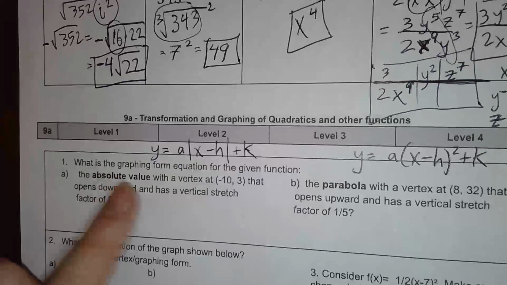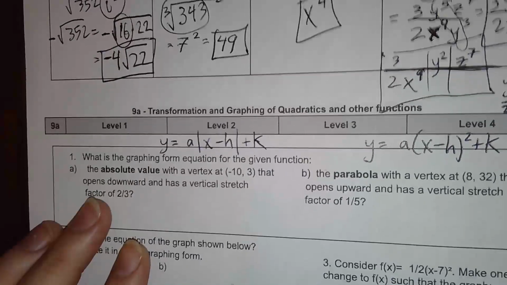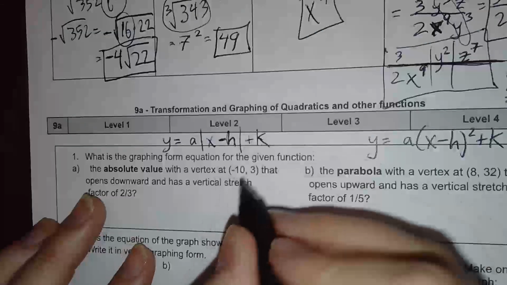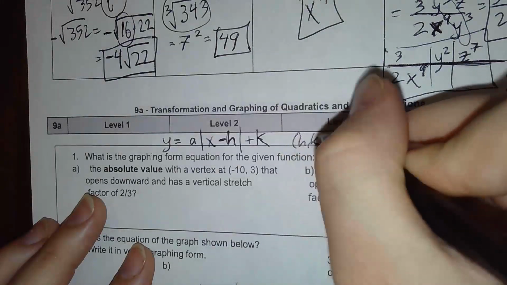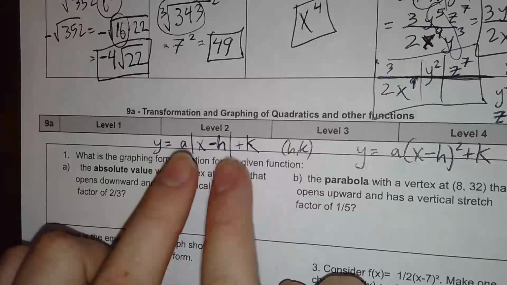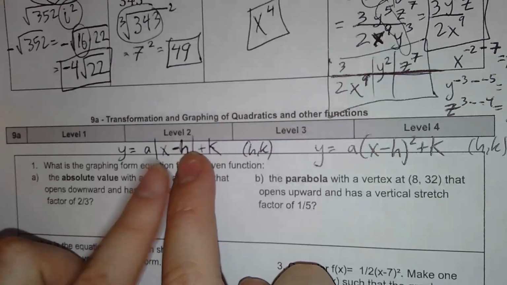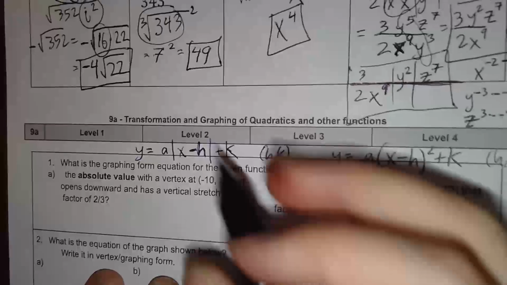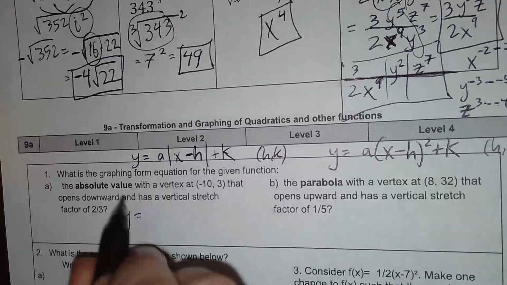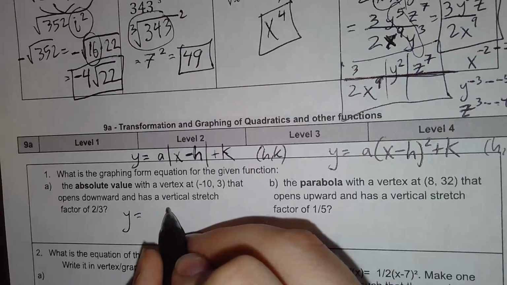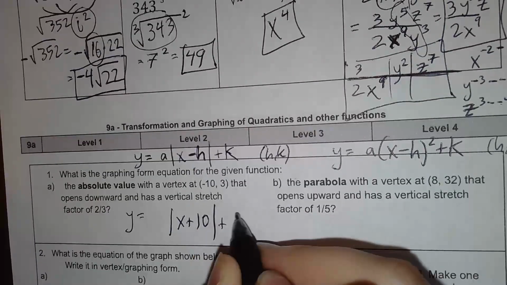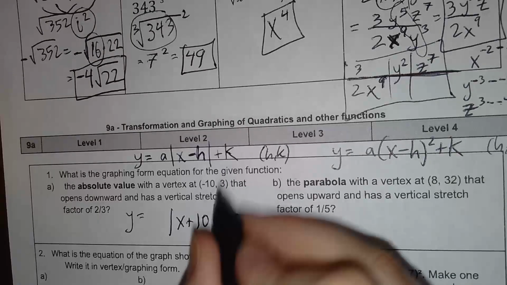So for the first one, it is an absolute value function. Remember, since it's minus h, we need to switch the sign, and (h, k) is the vertex. Just like here, (h, k) is the vertex. You want to treat this sort of like parentheses, so if you have negative h, you have to switch the sign for the vertex. So it says a vertex at negative 10, switch the sign, comma 3, keep the sign the same.